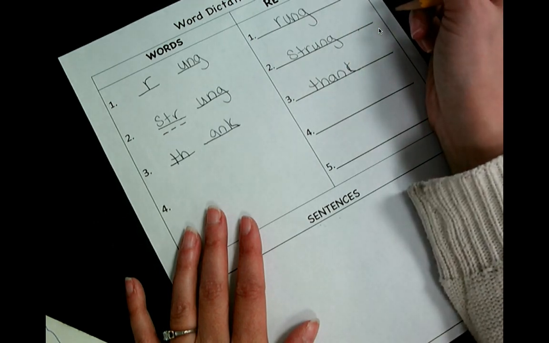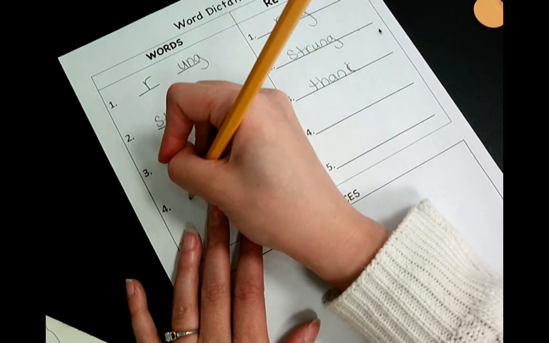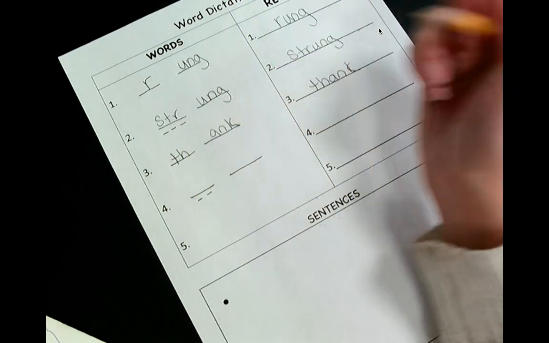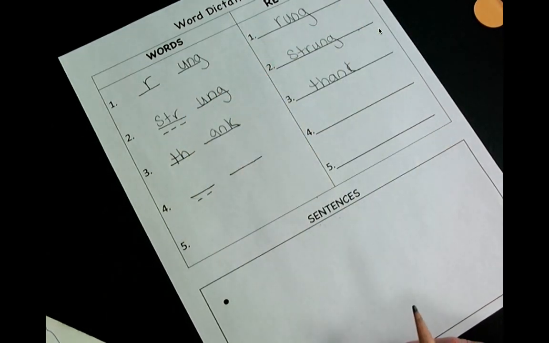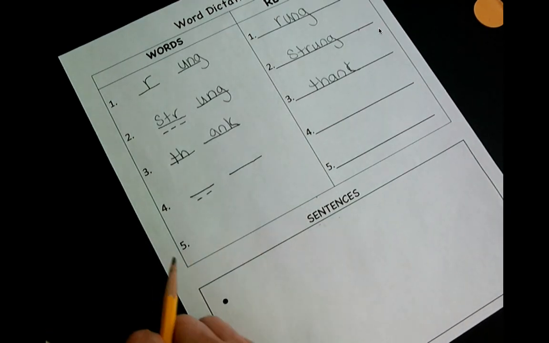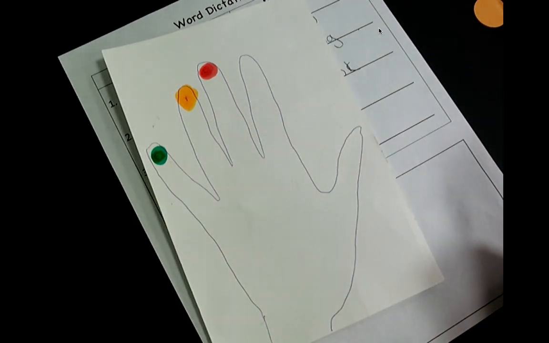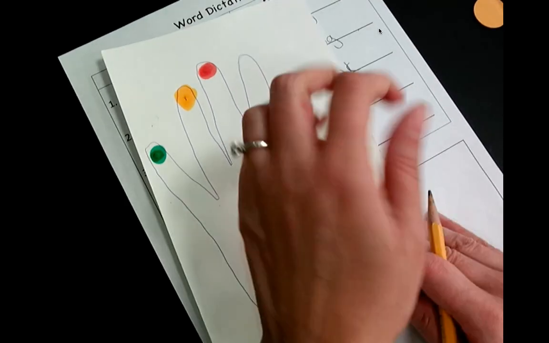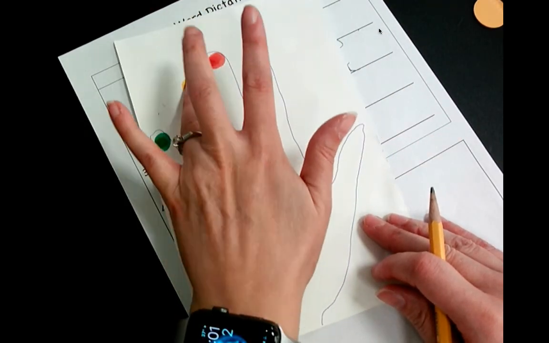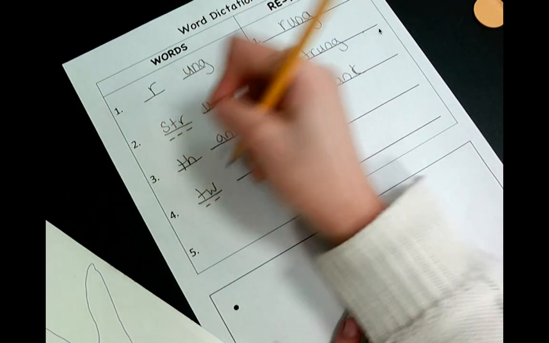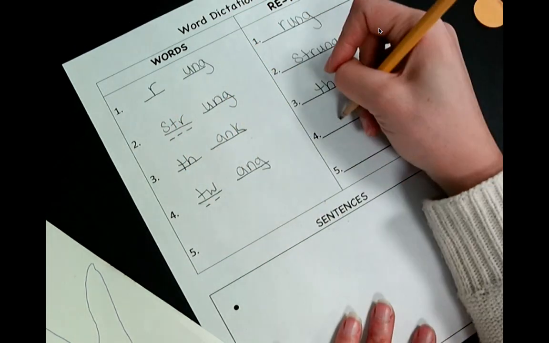Our next word is going to be, do a blend here, twang. Twang. My little brother talks with a twang. Twang. Tw. Ng. Twang. Tw. Ang. Twang.